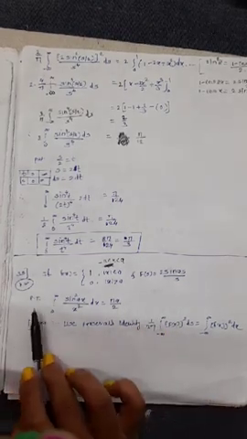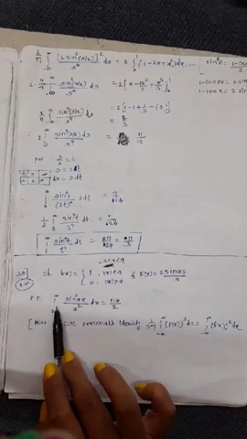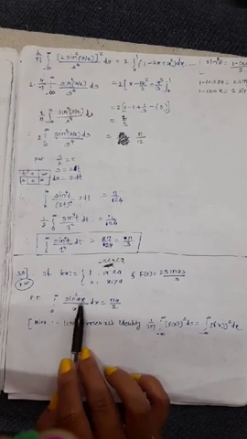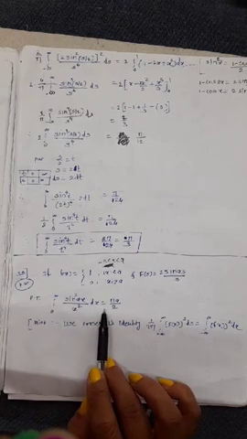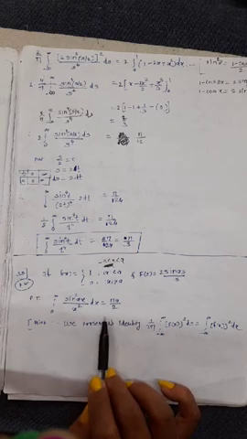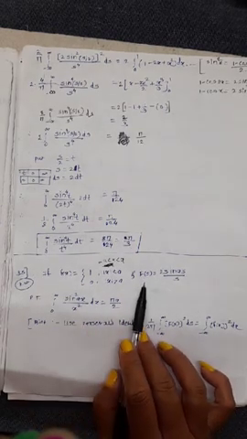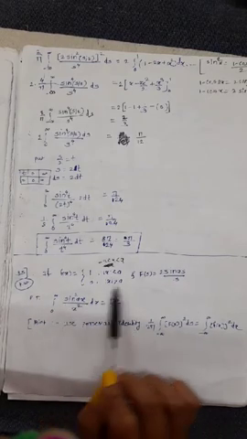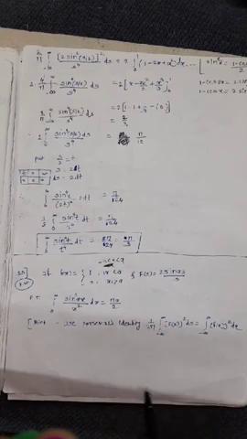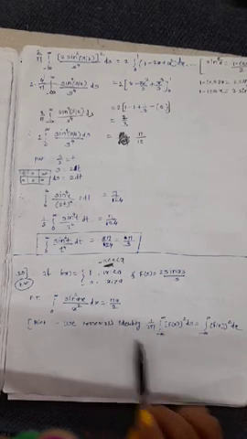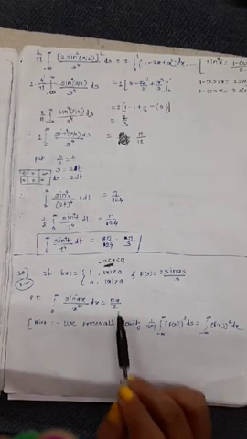Now what we have to do? Prove that the integration from 0 to infinity of sine square ax upon x square dx has the value pi a upon 2. The function is already given, and Fs is given. That's why the hint is to use Parseval's identity, where f(x) and F(s) are there, that is the formula. Put these values here and solve the integration, and you get this answer.